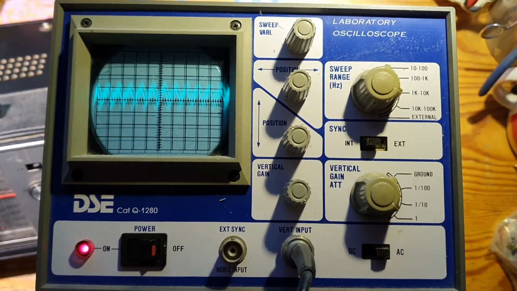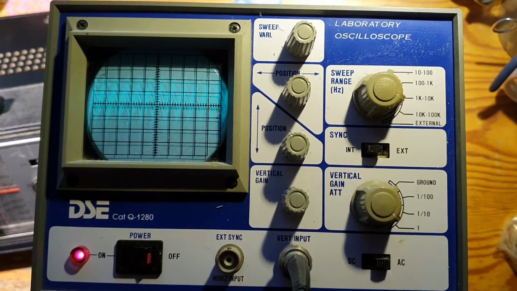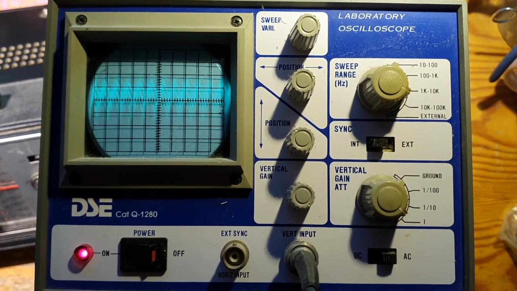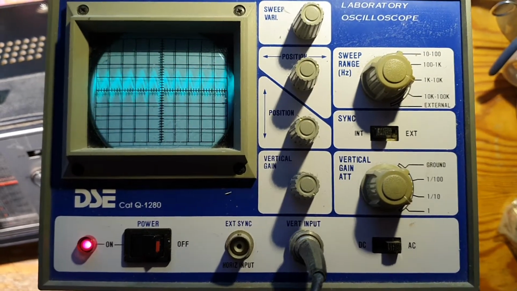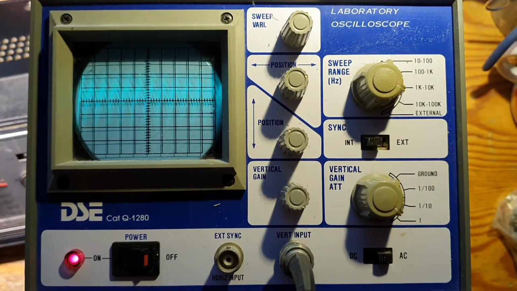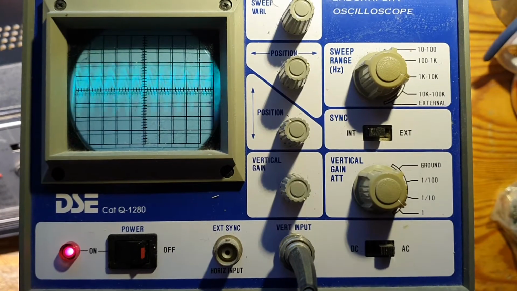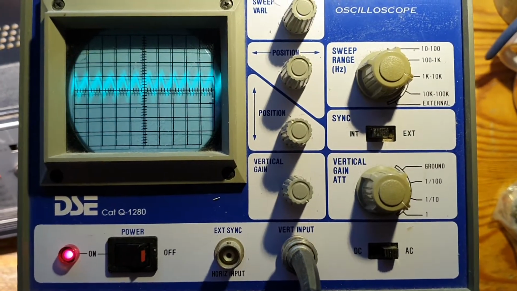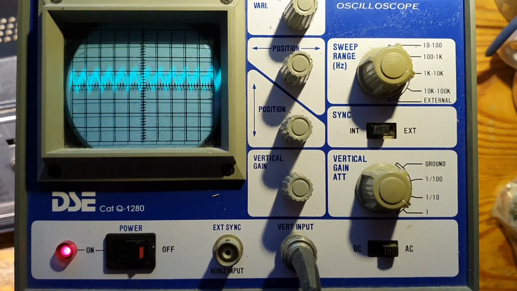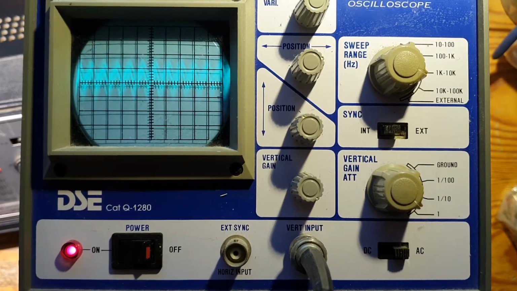It's a laboratory oscilloscope according to them, but it's really a hobbyist machine, and it's able to look at what most hobbyists would be happy to use or look for signals in equipment such as a radio or a television or something like that. This particular demonstration is on an AM radio.